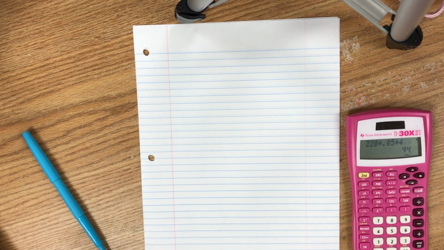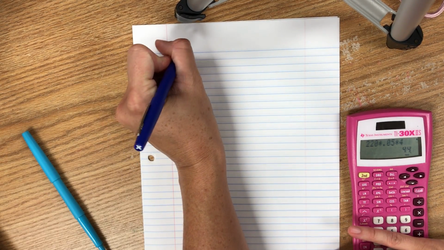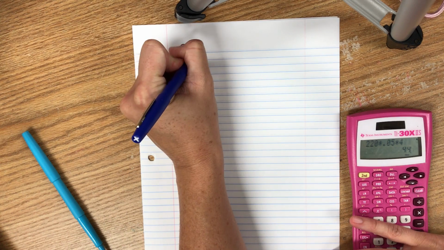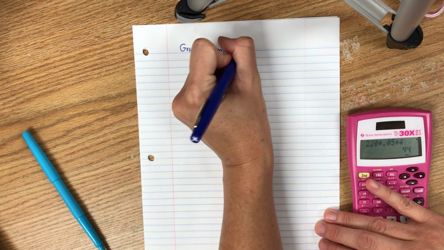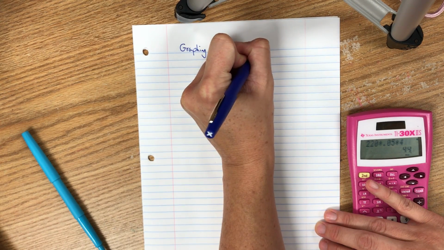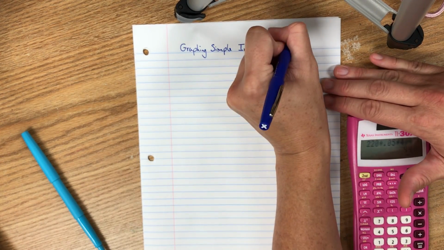Now let's talk about graphing simple interest. Now that we know what it is, let's go ahead and graph how much we are paying each year in simple interest.